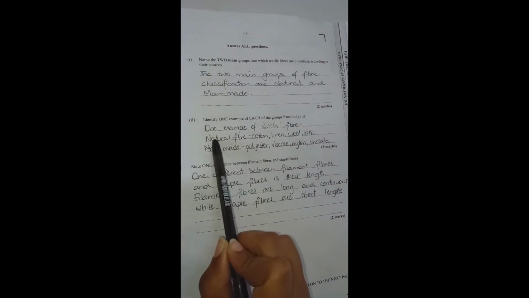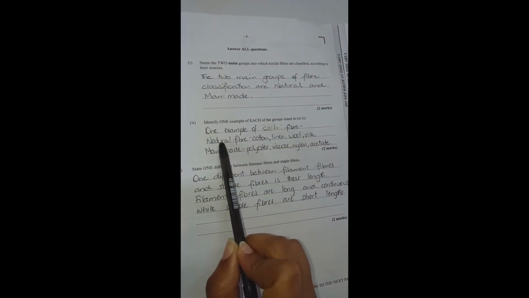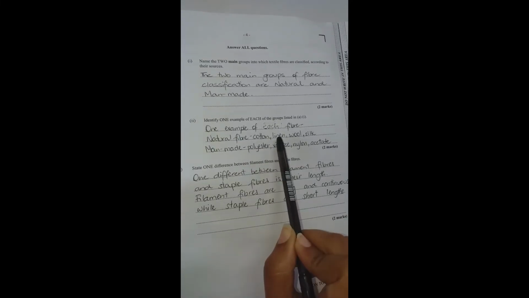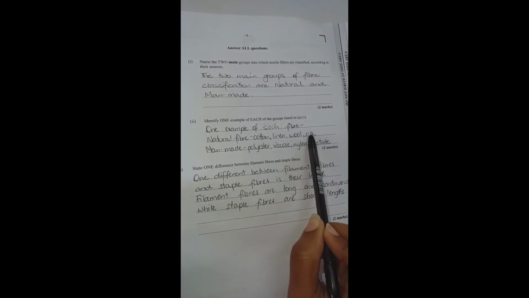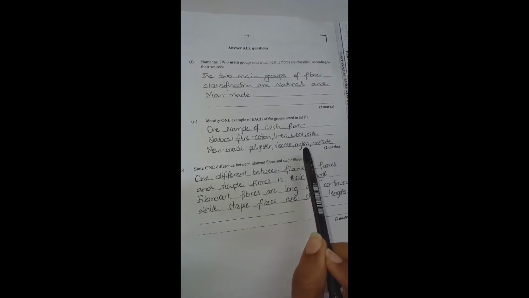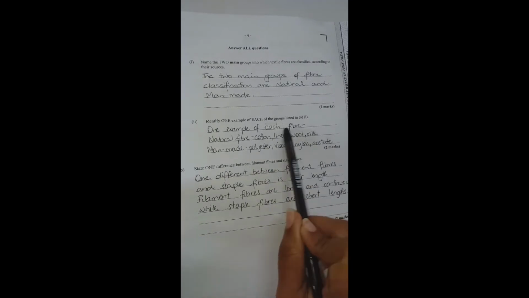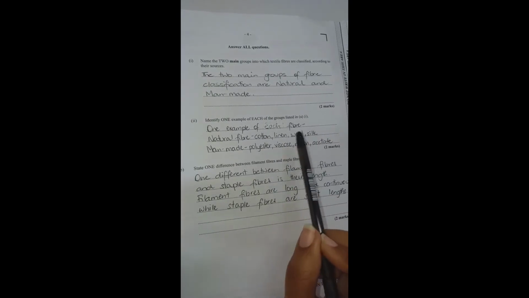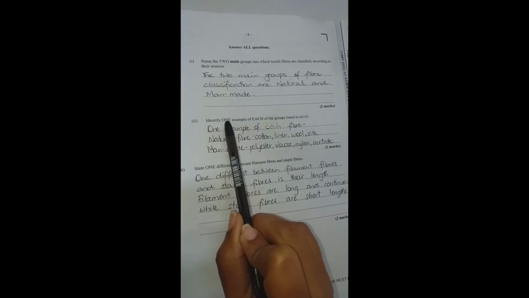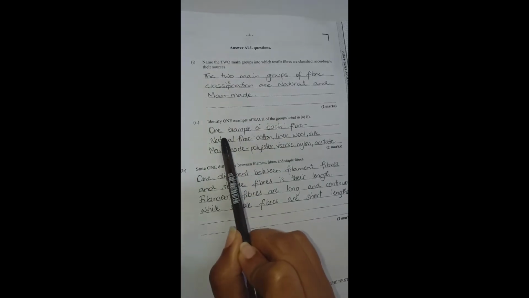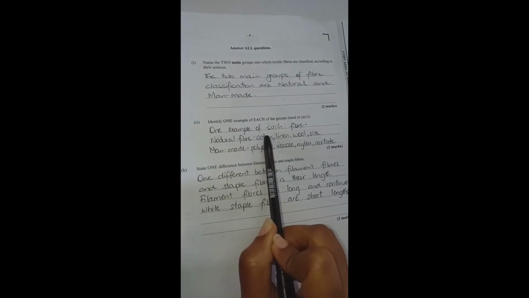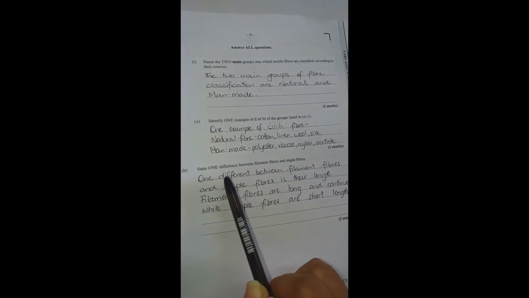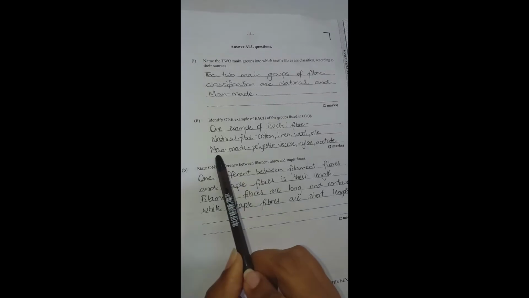So we have natural fiber. So one example of each fiber, natural fiber, you could have either cotton, linen, wool, or silk. Again, just to reiterate that these are the possible answers that you could have. You do not have to write all 4 because the question says identify one example. So for natural fiber, you could only have cotton or linen or wool or silk. You don't have to write all 4.